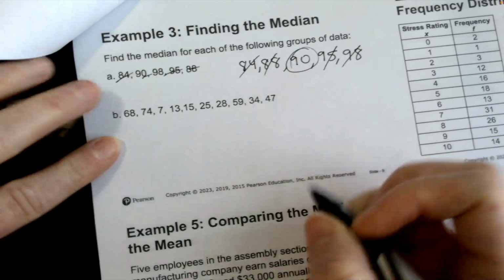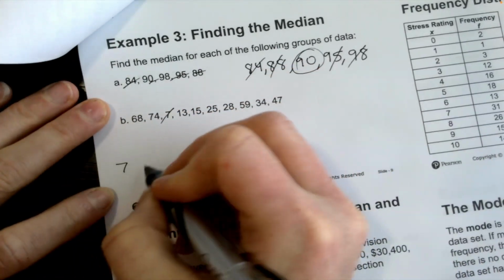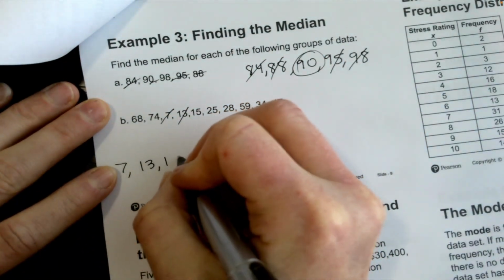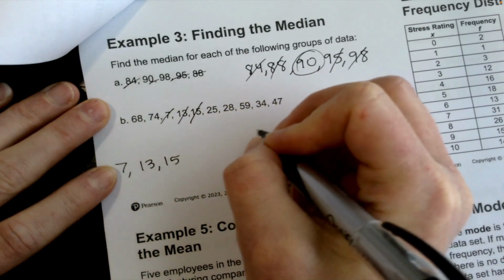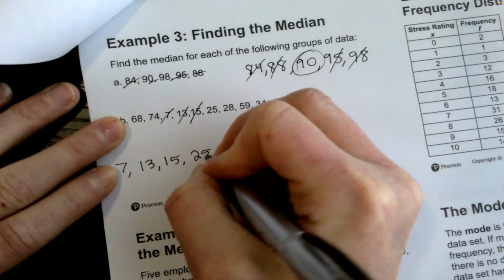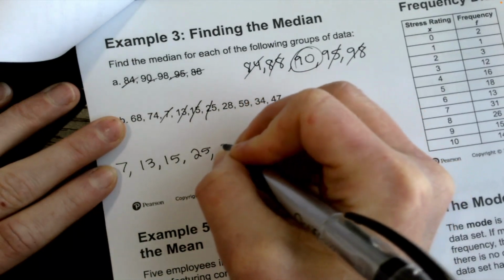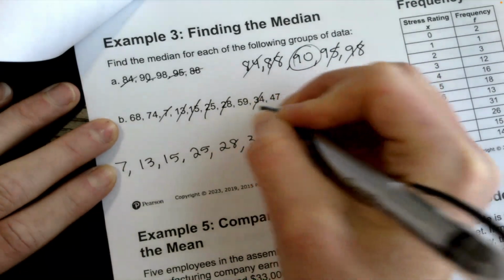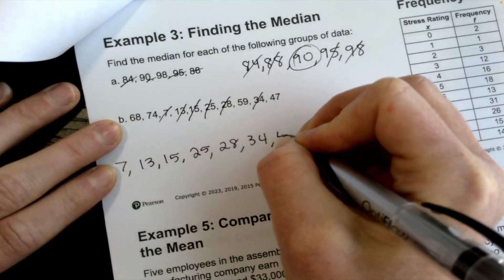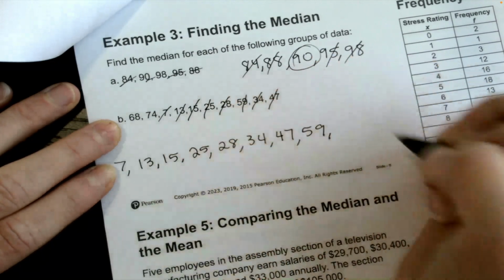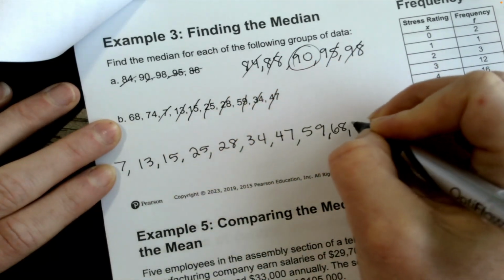Next one, let's list these in order. 7, 13, 15, 25, 28, 34, 47, 59, 68, and 74.